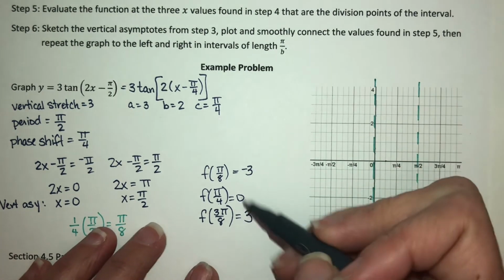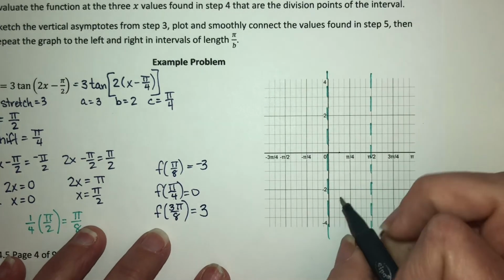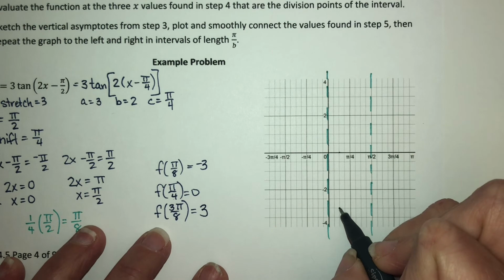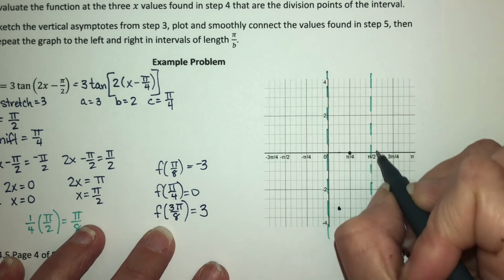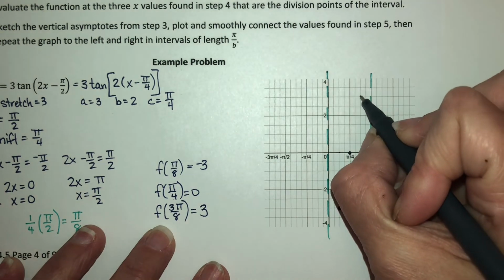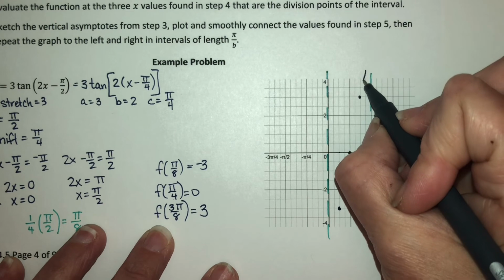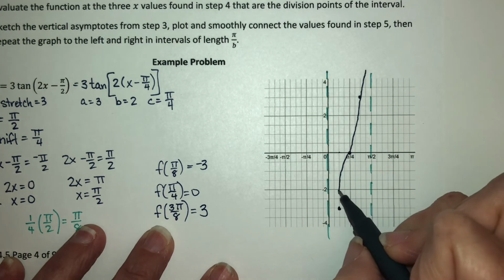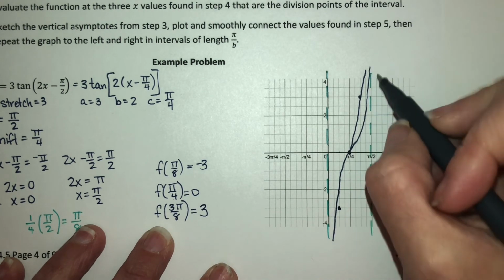So each of these has been multiplied by a factor of 3. So basically, I have at pi over 8, I'm down here at -3, and then at 0 here, and then at +3 here. Connect it as smoothly as possible, and it is a curve, even though it looks a bit like a line. I'm sorry, this is not good. That should be more curved like that.